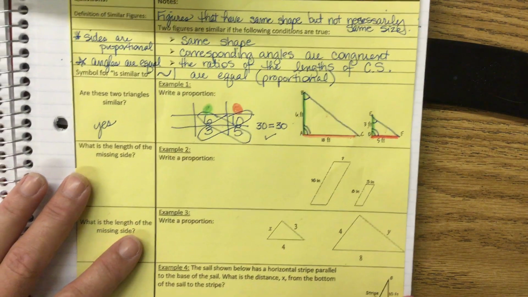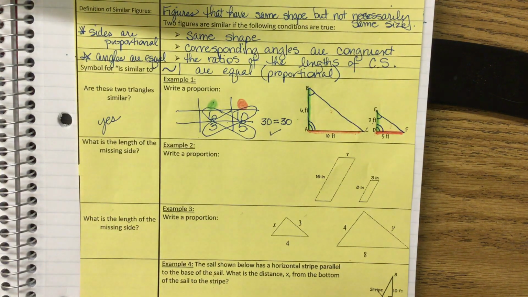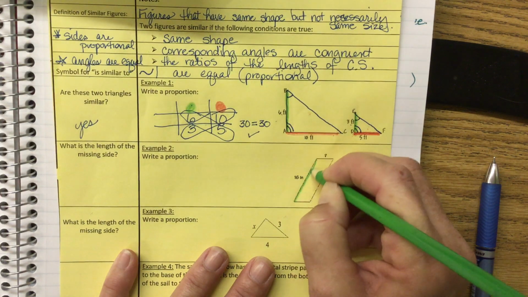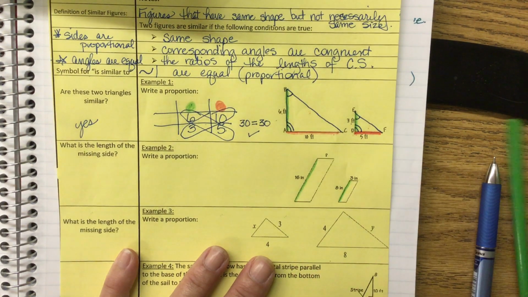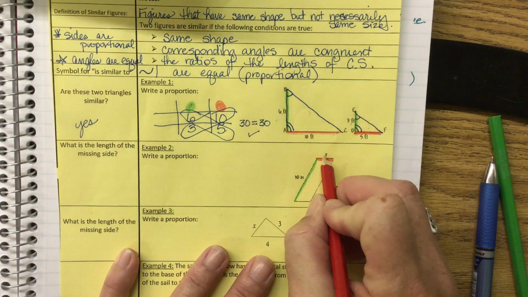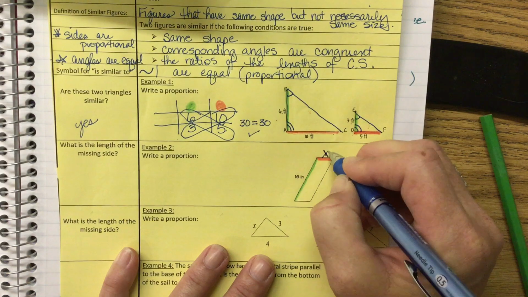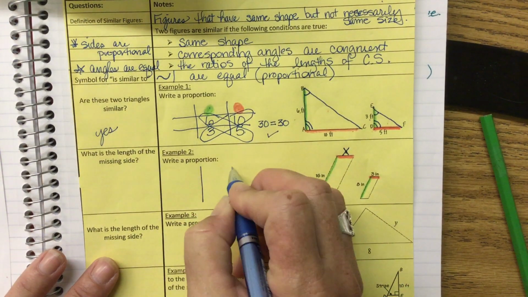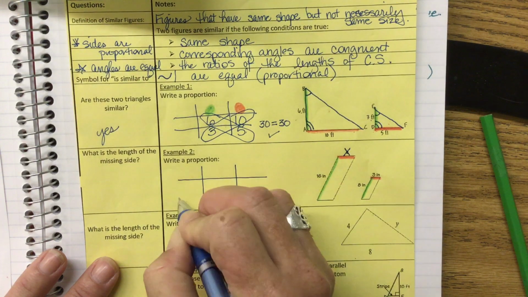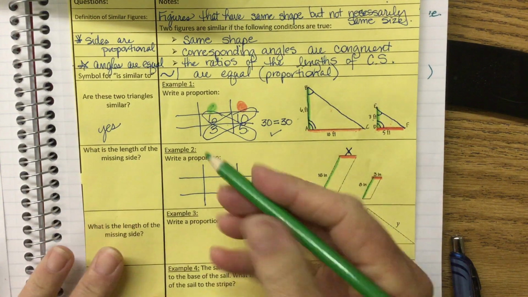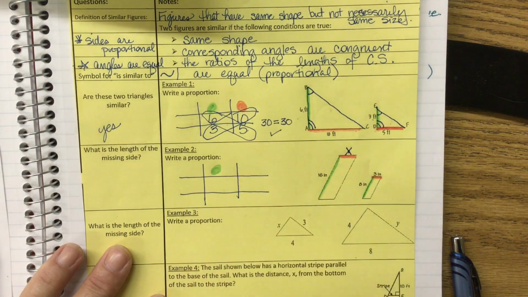Okay? All right, let's look at the next one. We're going to write a proportion. Now we're going to use a little bit of tic-tac-toe. So I need to find the corresponding sides. And what I'm going to do is find two sides that have two numbers. Okay? And if you notice that question mark, I'm going to go ahead and substitute a variable. Okay? So in a tic-tac-toe, first I'm going to pick the sides that have two numbers as my first ratio.